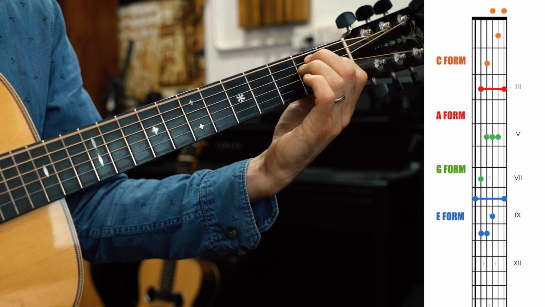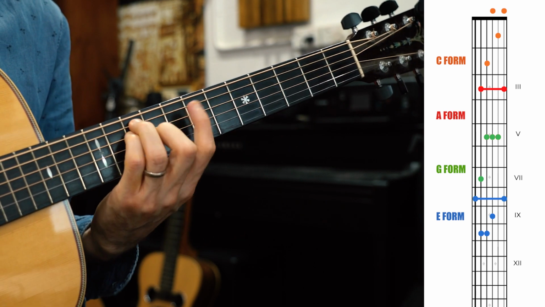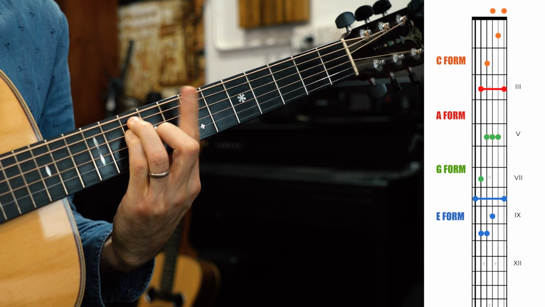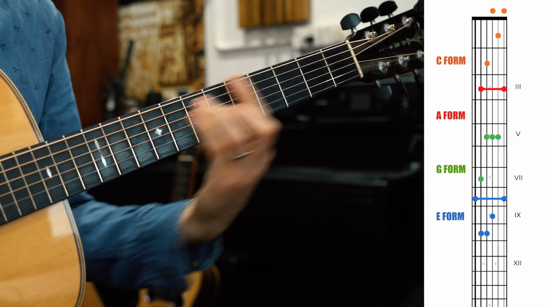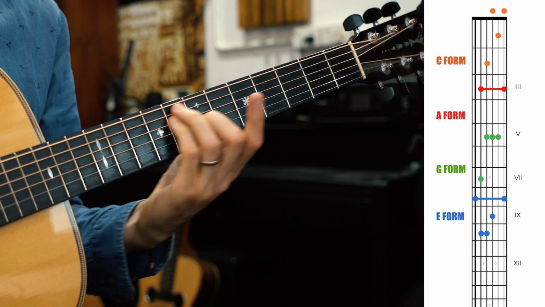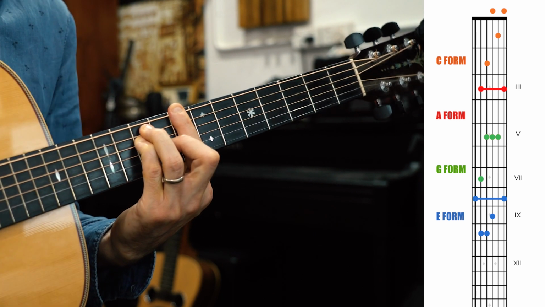That E major chord, if we slide up here and again put a bar across the relevant fret, we get that shape. So there's the E form slid up with the C note being hit.